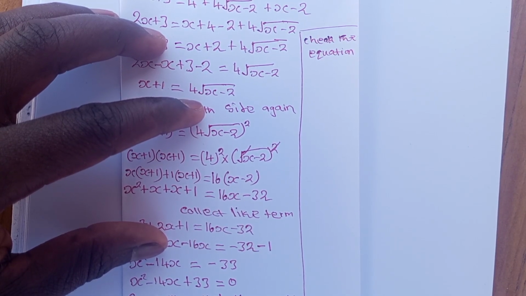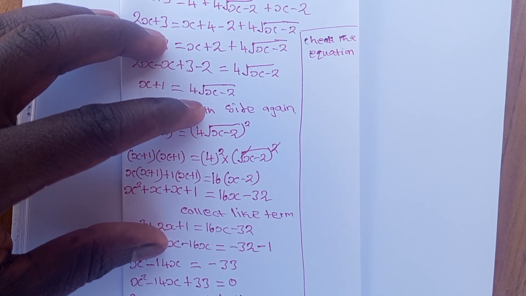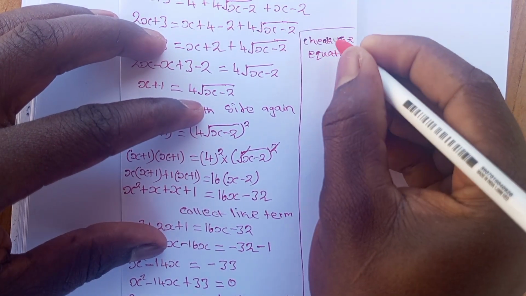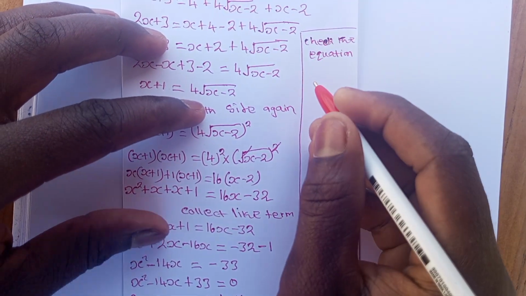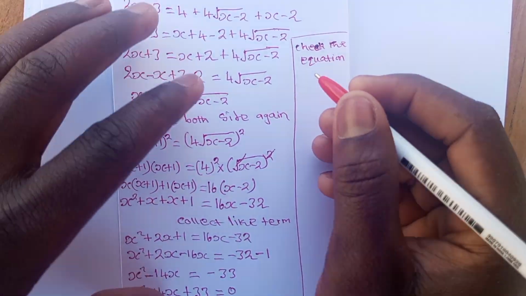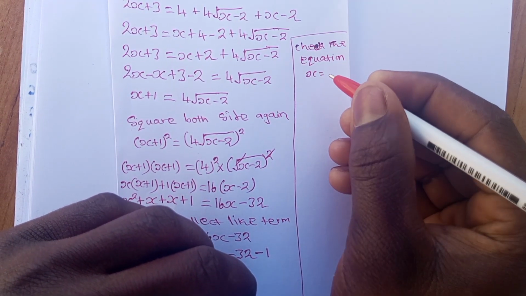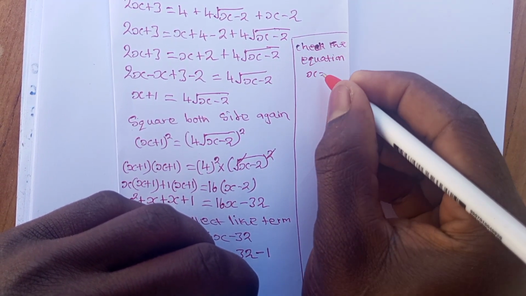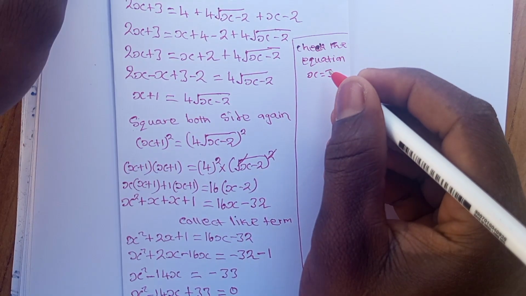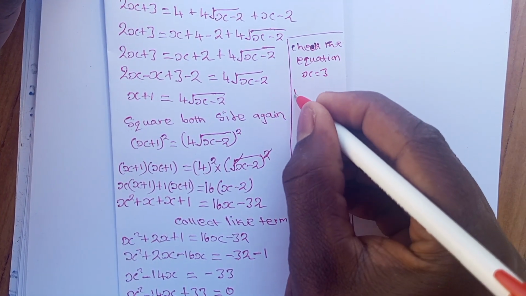If our equation is correct, now we are going to take one number. We are going to take x equals to 3. Now we take the full equation.